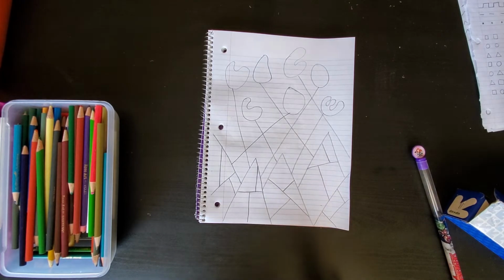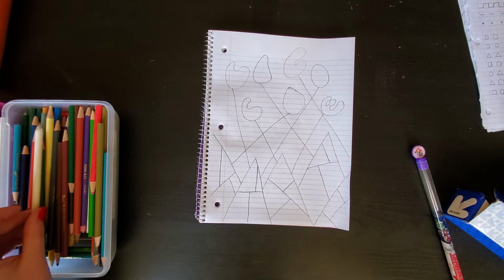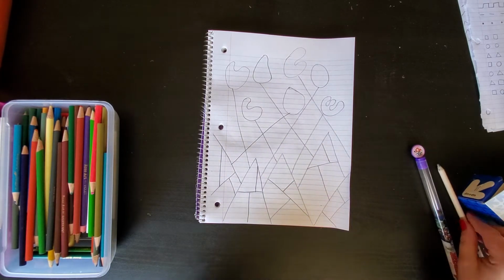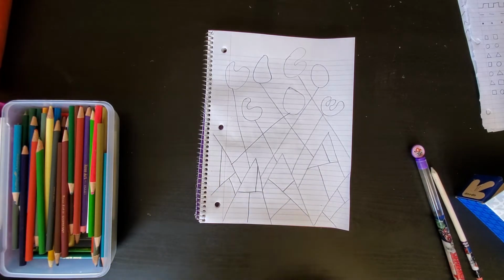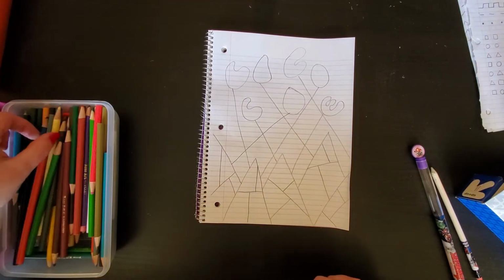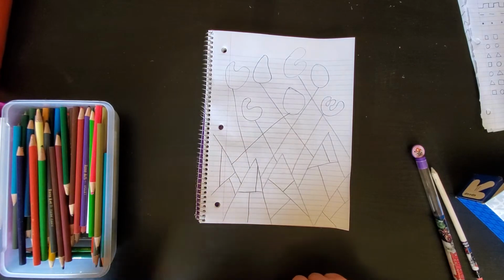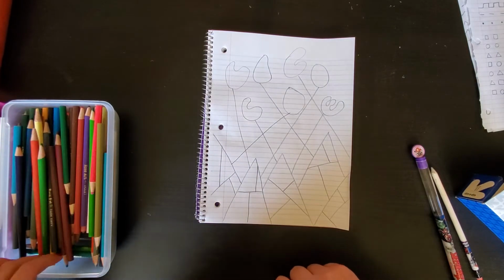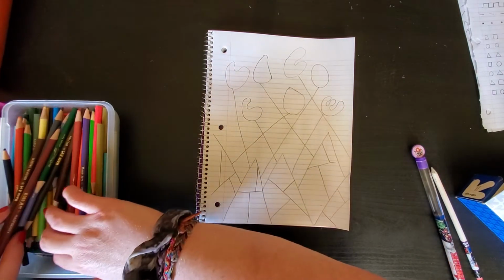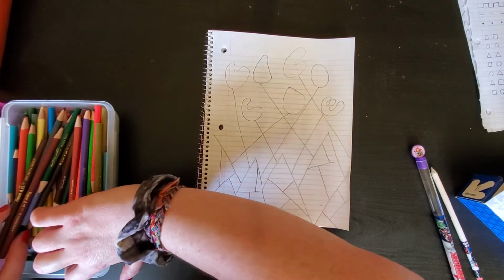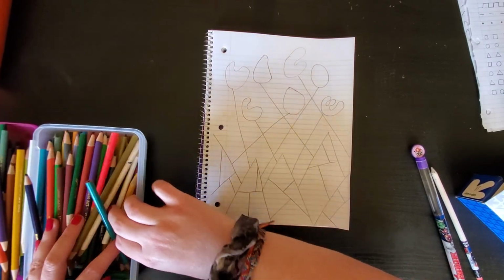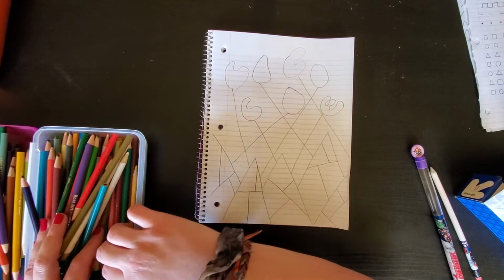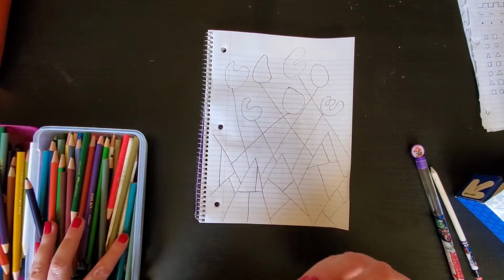The next thing you're going to do is pull out primary colors. Our primary colors are blue, red, and yellow. Whatever you have that's close to those colors will work fine, because a lot of my pencils in here are not very sharp.